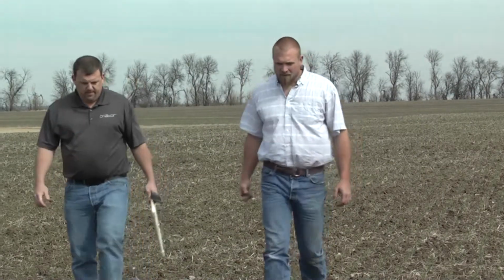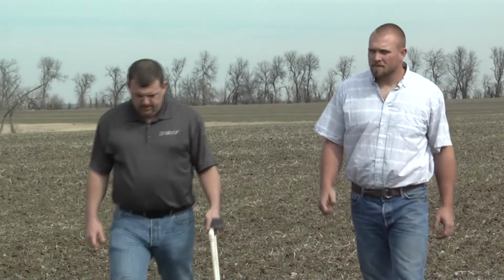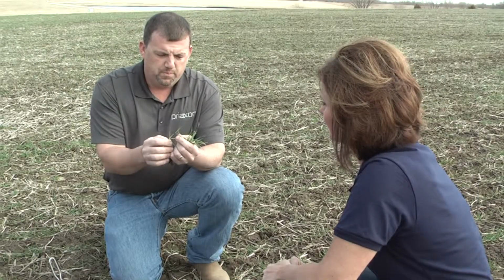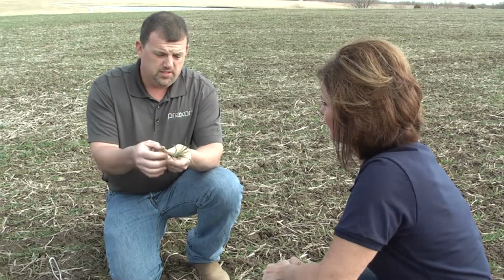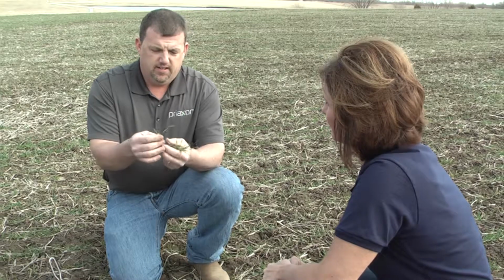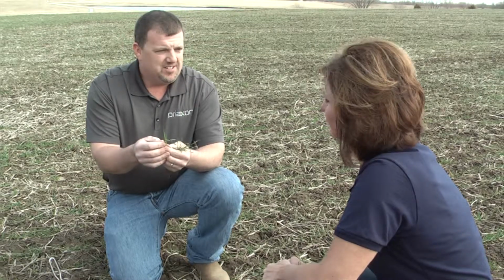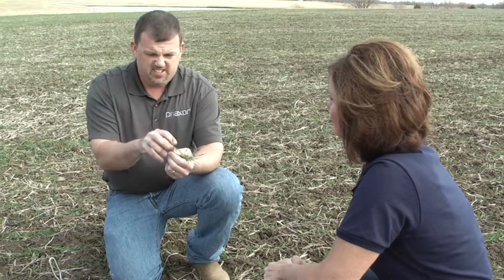The best way to understand if you need more fertilizer or less is to evaluate those tiller counts. So count the number of plants in a running foot and evaluate that on a number of heads per square yard basis, and then you can evaluate how much nitrogen to apply.